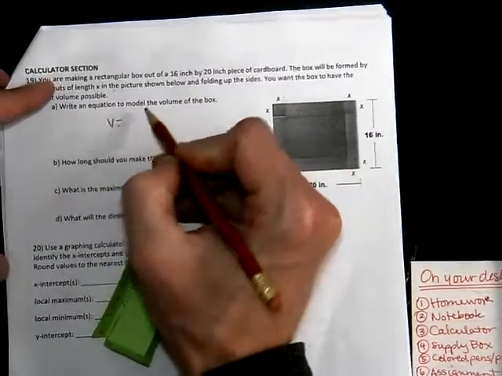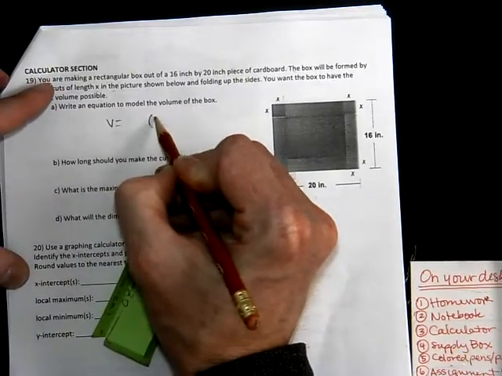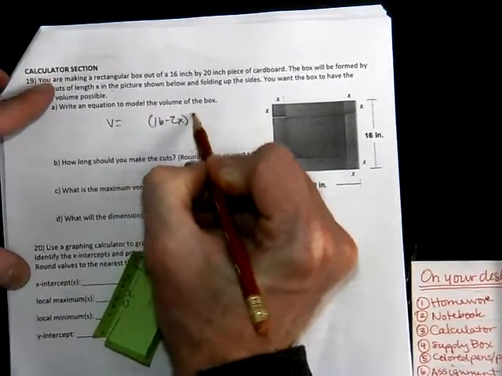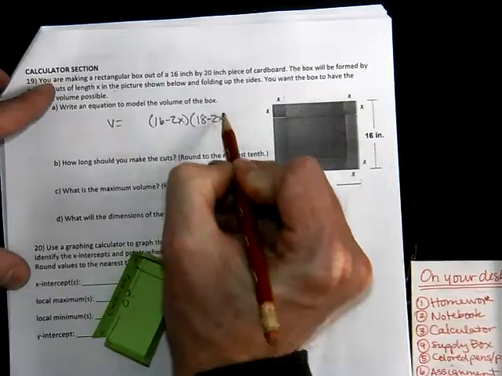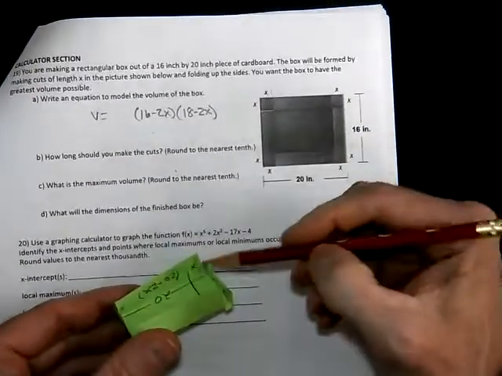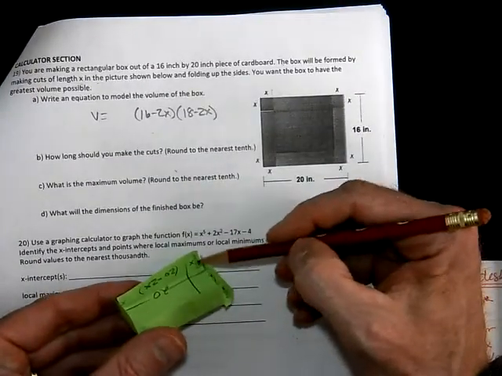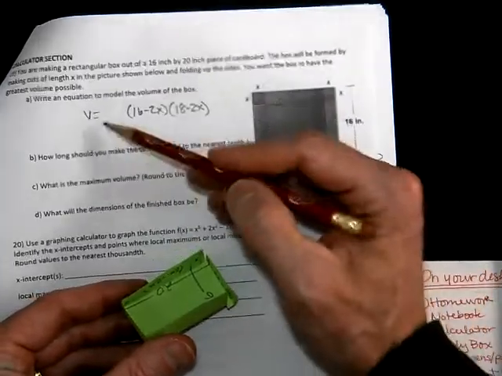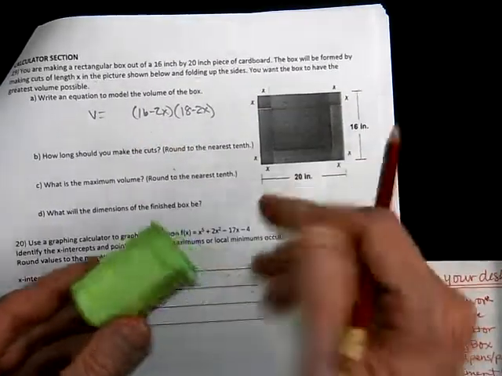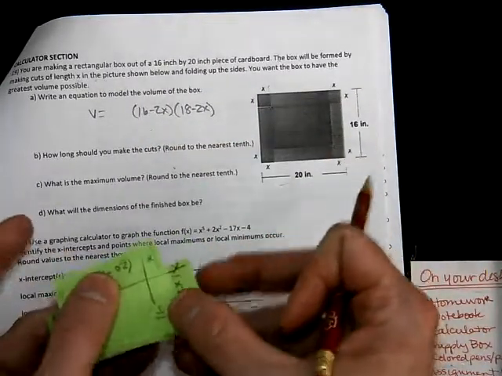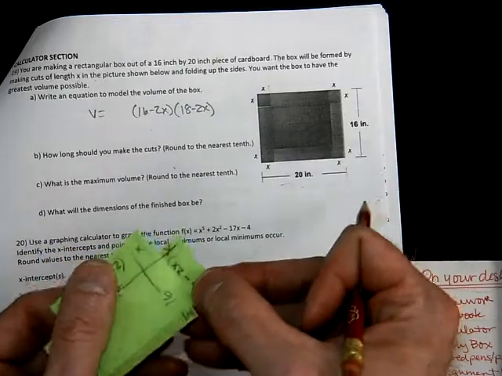So we have our volume to be 16 minus 2x and 20 minus 2x. Now we also have a height going on in here. Length times width times height, that's volume. So our height, if we cut the x out, the height of the box is also x.